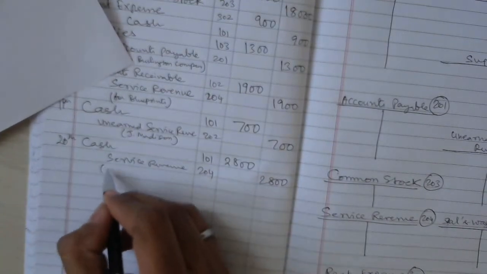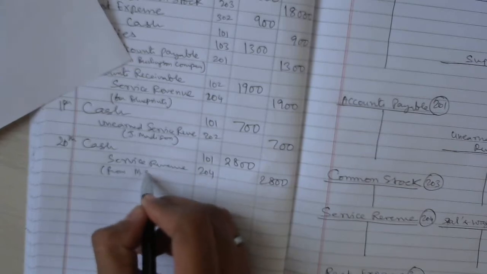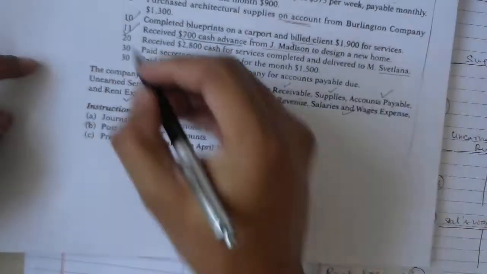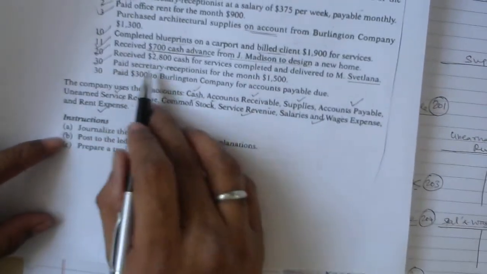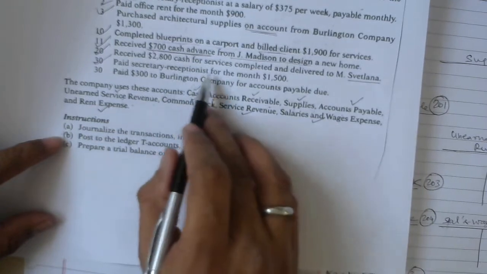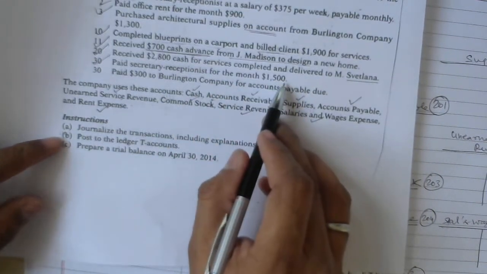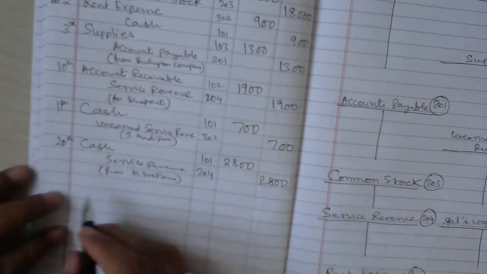And here we can say from M. Svetlana. Again, just for your reference. Okay, so that is this. Now 30th, the month has ended. So paid salary to secretary receptionist for the month 1500. Okay, so this is a salaries and wages expense. Expense increase means it will be debit.